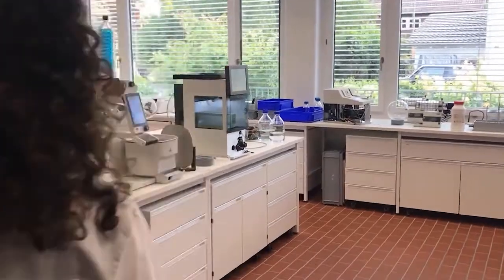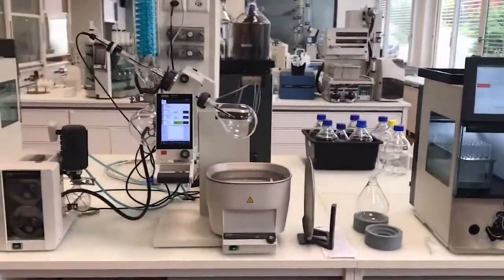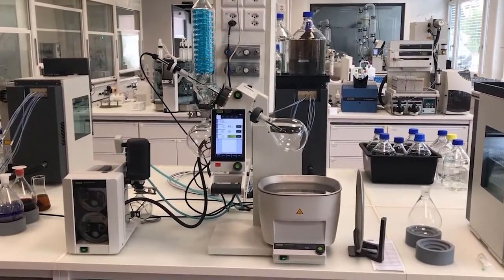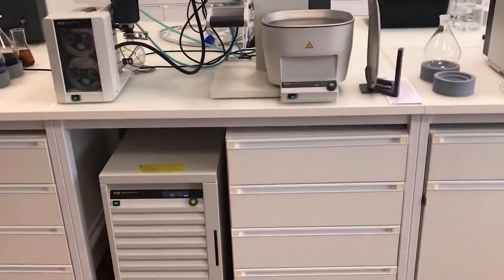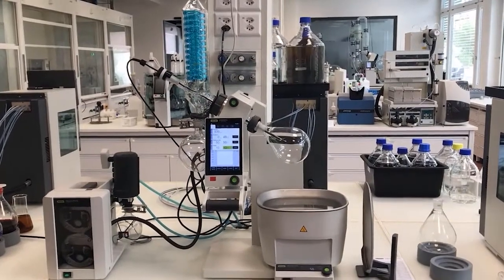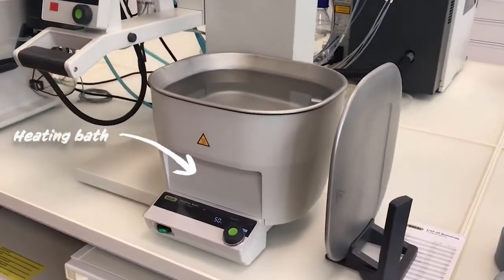Welcome to this introduction course on rotary evaporation. Today we will show you how to correctly use a rotavapor in your lab. The rotary evaporator or rotavapor allows you to efficiently evaporate your solvent or separate solvent mixtures under vacuum and low heating temperatures. Let's look at the individual components before we begin.